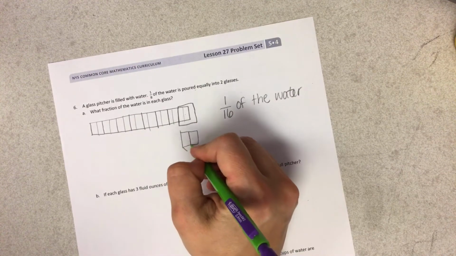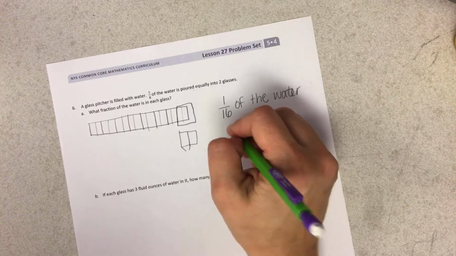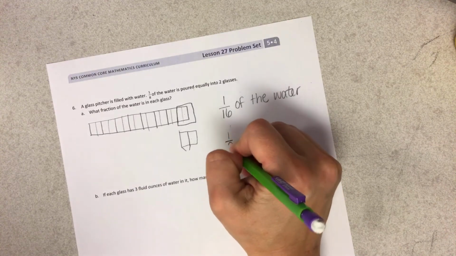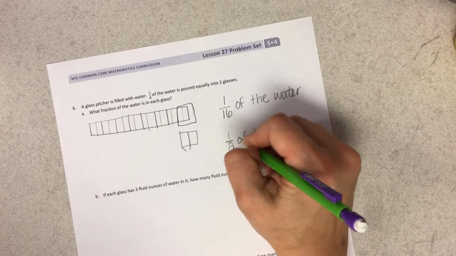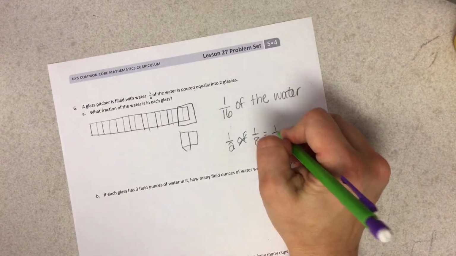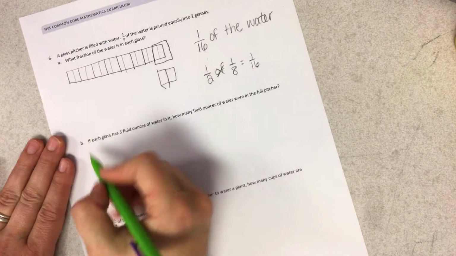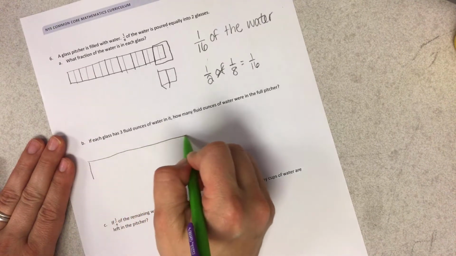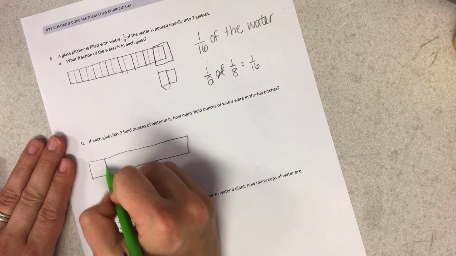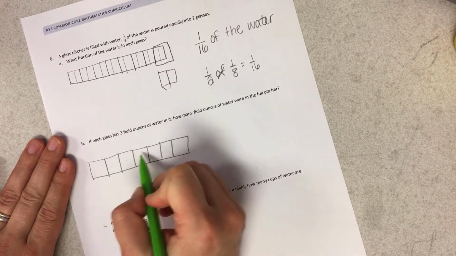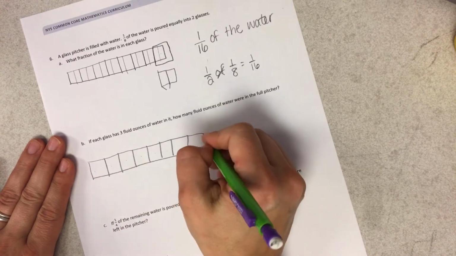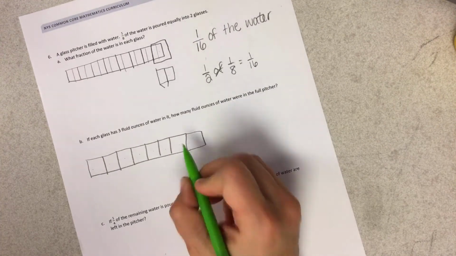So this is kind of what we had to figure out. We could also think about it as 1/2 of 1/8. Remember, this means to multiply, so it would be 1/16, okay? So then I'm going to draw my same model because it says if each glass has 3 fluid ounces. So let's say 1, 2, 3, 4, 5, 6, 7. Okay, so here's my 8 glasses, or my 8ths.